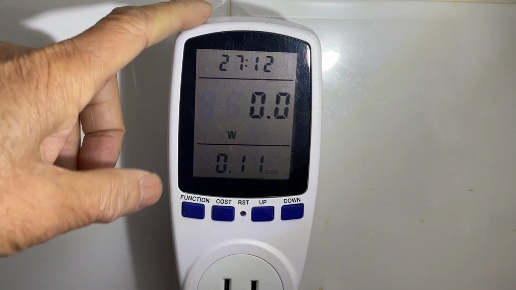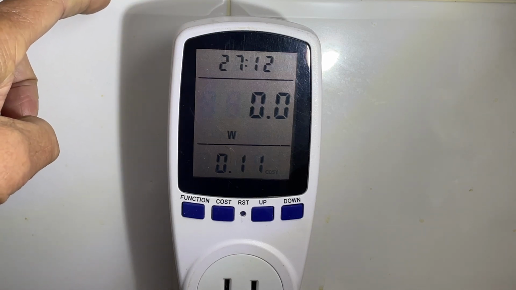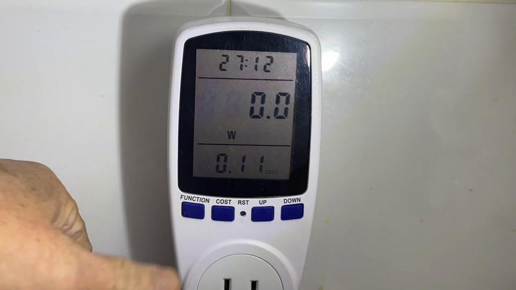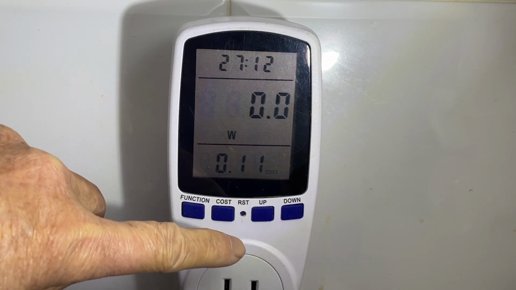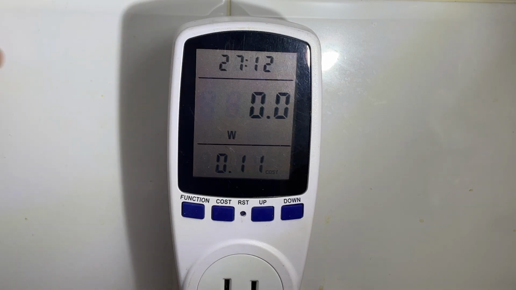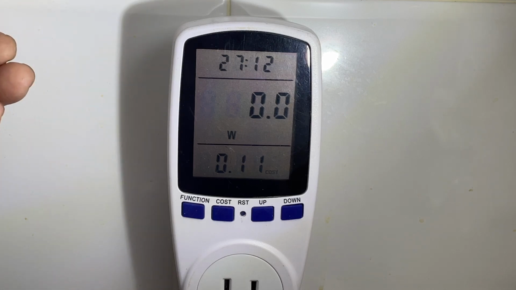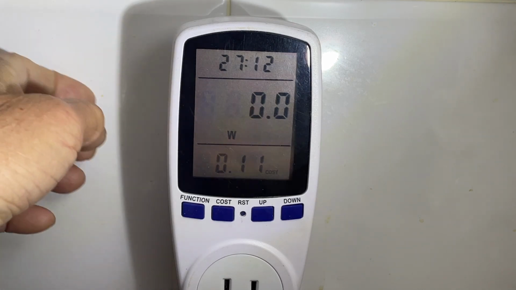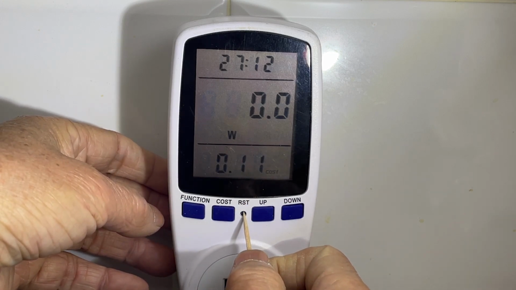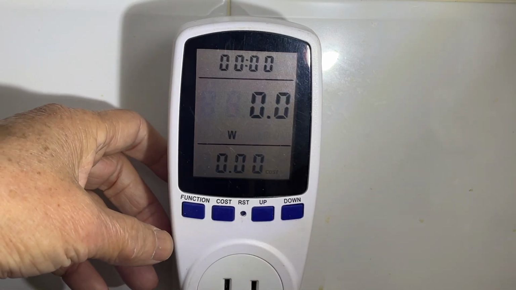The problem with this watt meter is if you want to find out what each instance of your appliance would cost to operate, you would have to reset it and start anew, unless you want to do some arithmetic and deduct the previous session. So what you have to do with this meter is reset it. This is the reset button here, RST. You press it, and then now you can reset it.